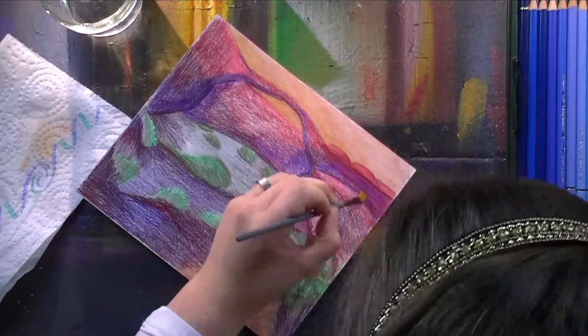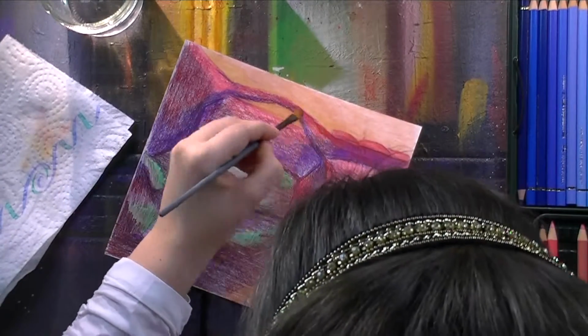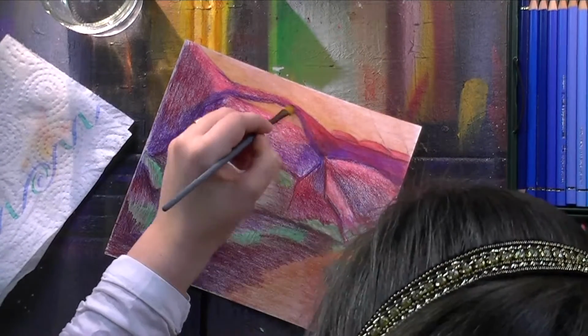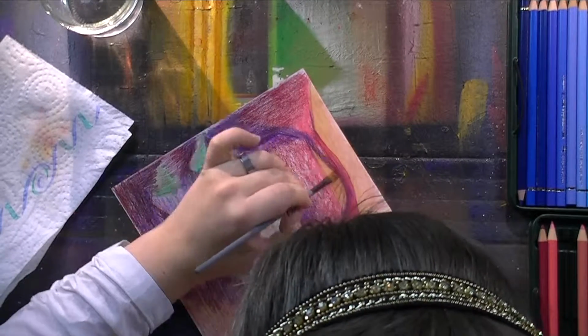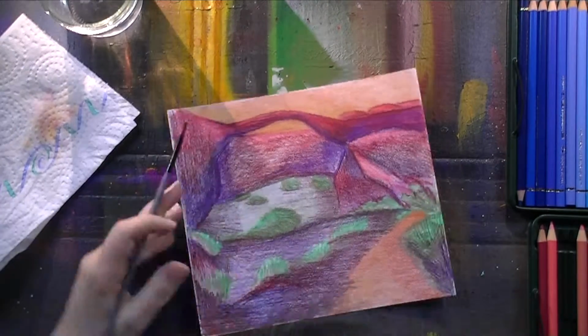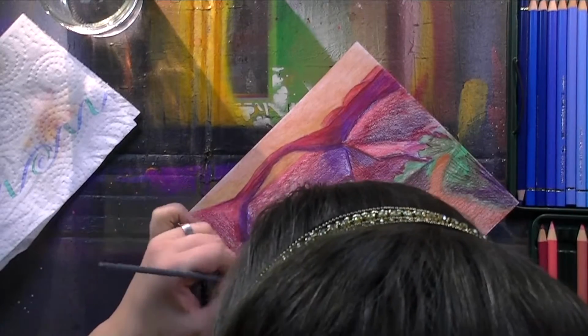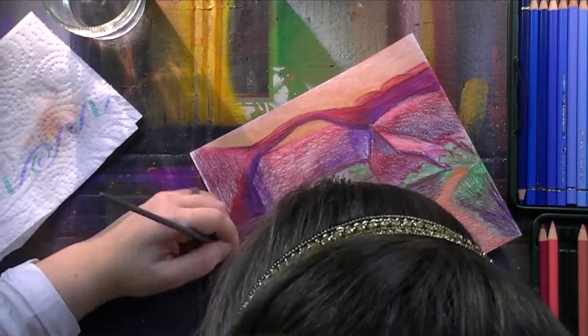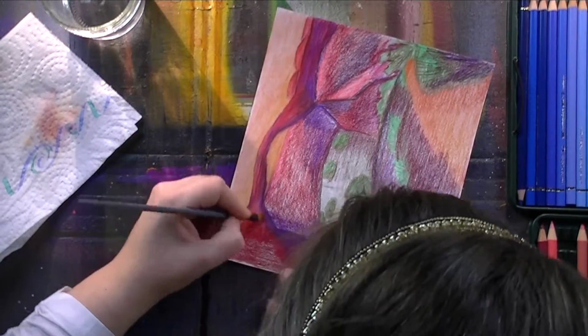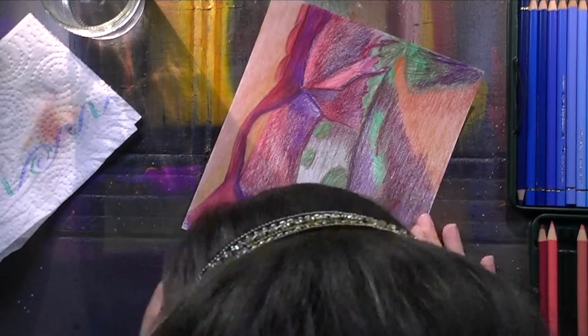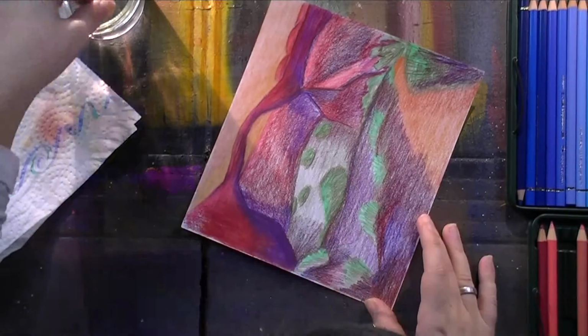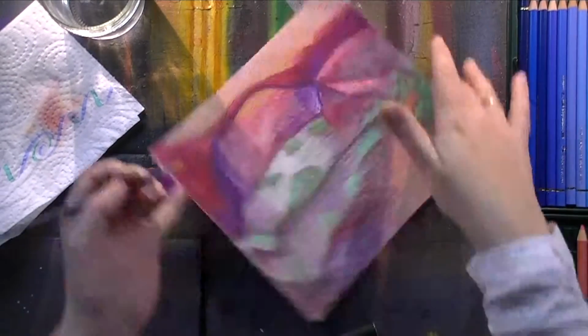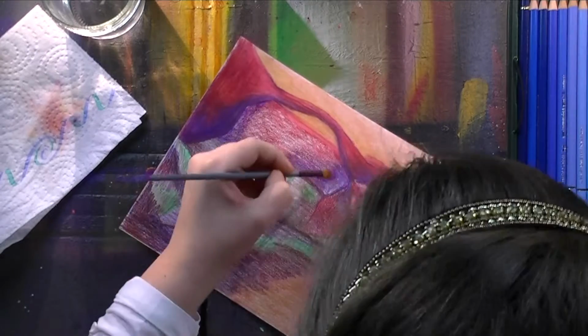So I'm not only having straight lines there when I apply the paint thinner, but I do also have swirls, and I can push the pigment a bit more than I would with a bigger flat brush. You might be able to do that. I'm just not really getting the results that I want if I use a bigger brush.